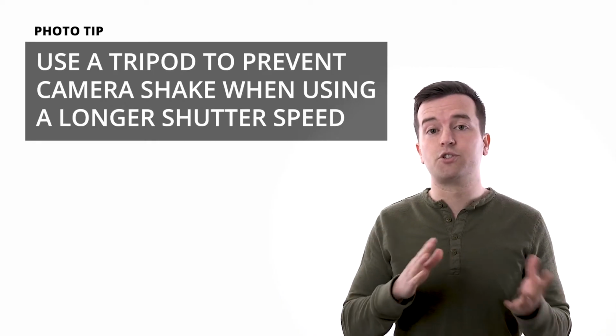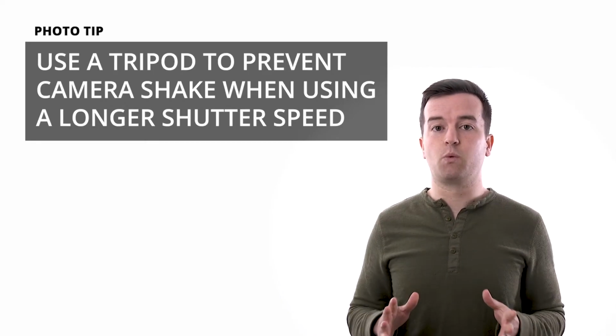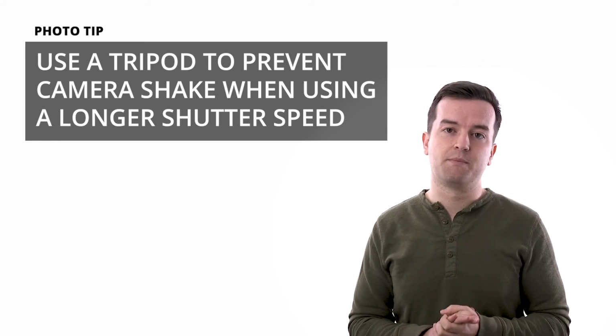But this takes practice. Using a tripod is an alternative way to prevent camera shake when shooting with a longer shutter speed. So now you know what shutter speed is and how it affects exposure. Play around with your shutter speed settings to see if you can properly expose in different locations and lighting situations.